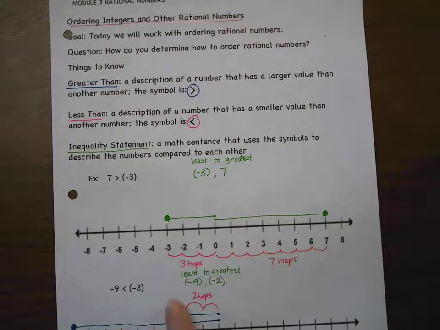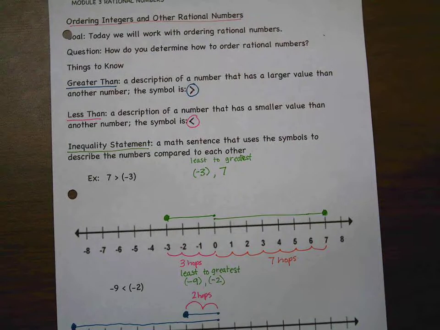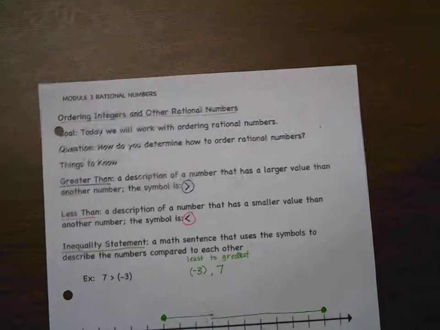So in order, negative 3 to 7, and negative 9 to negative 2. And that's how you would write them in order.